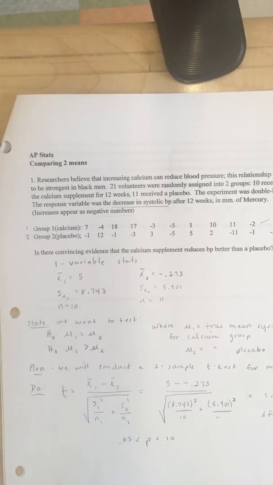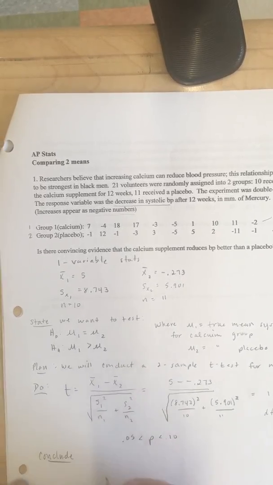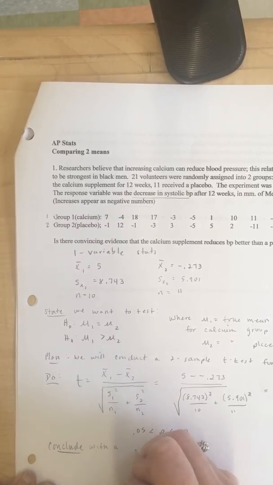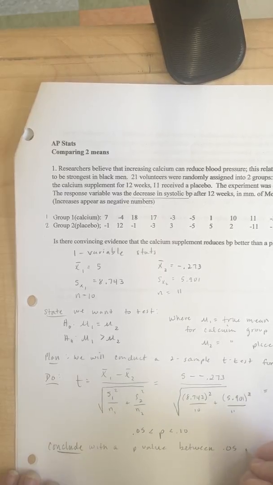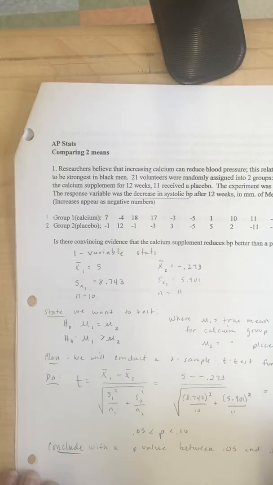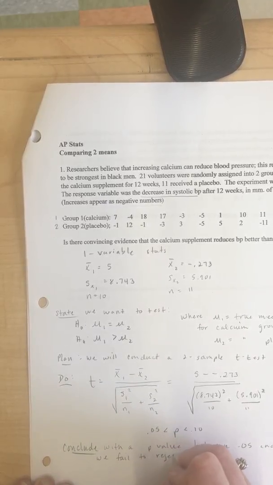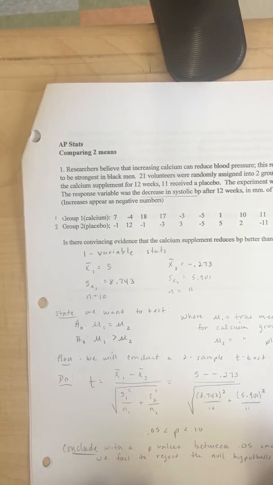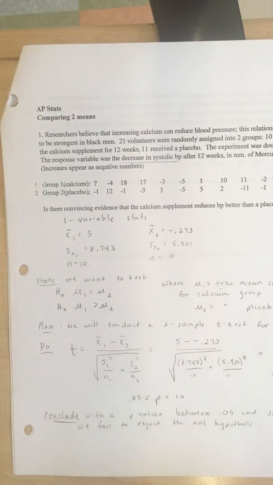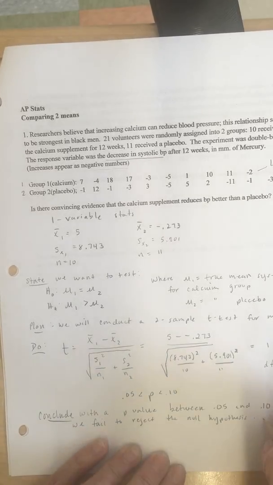Now, we weren't given an alpha level, so I guess we're going to default to 5, and we are going to say, with a p-value between 0.05 and 0.10 at an alpha level of 0.05, we fail to reject the null hypothesis. There is not convincing evidence that the calcium supplement is helping to lower systolic blood pressure.